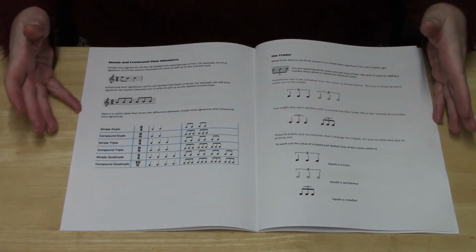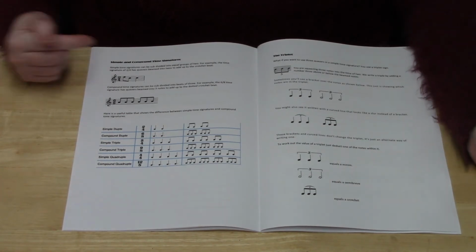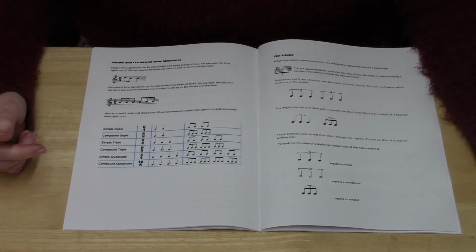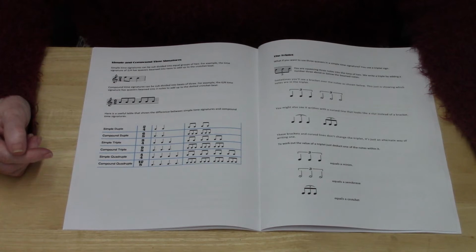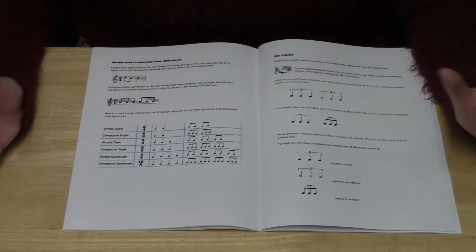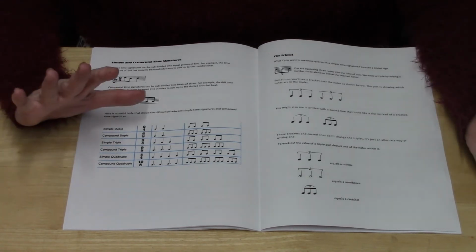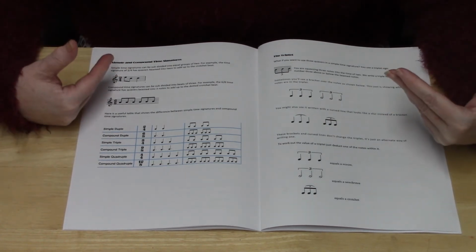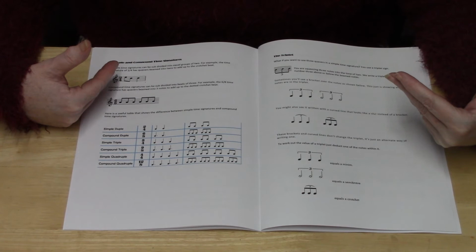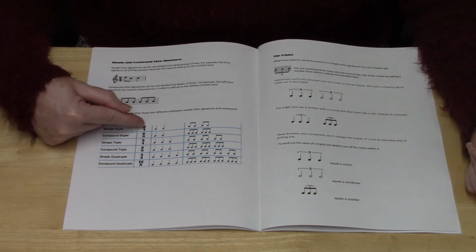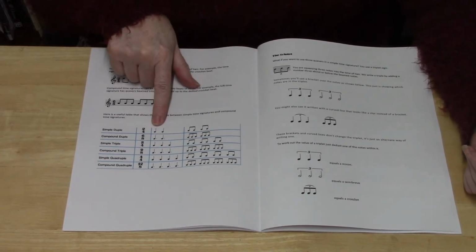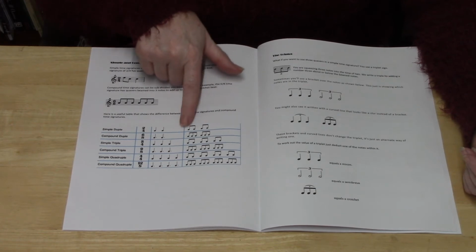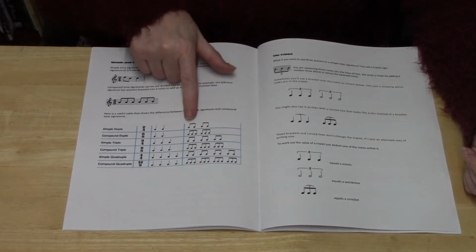Then the lesson moves on to talking about the difference between simple and compound time signatures. So we've already explained in previous grades a little bit that 2/4 time is a simple time signature because you've got 2 crotchets in a bar, and the crotchets and quavers are grouped as crotchets in 2s.